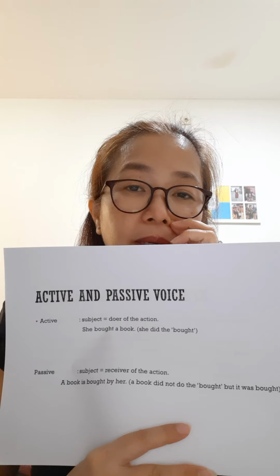So, what grammar are we going to study today? We are going to study passive voice. Okay, what is passive voice? Have you ever studied passive voice? Why do we use passive voice? Of course, there are passive and active sentences. How do you know whether a sentence is active or passive? Have you ever studied that?